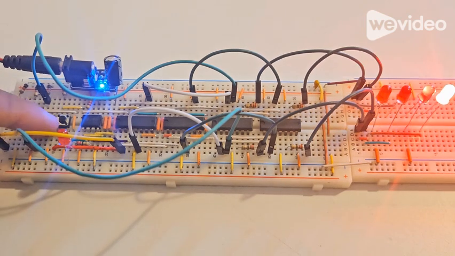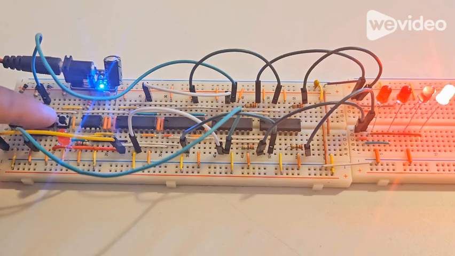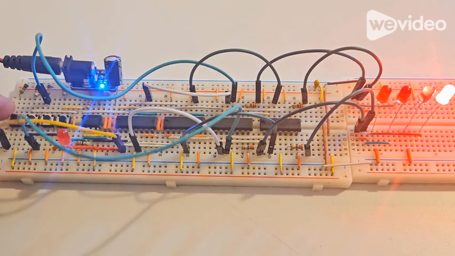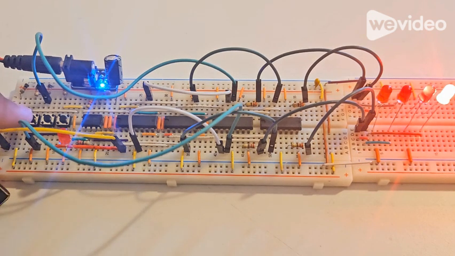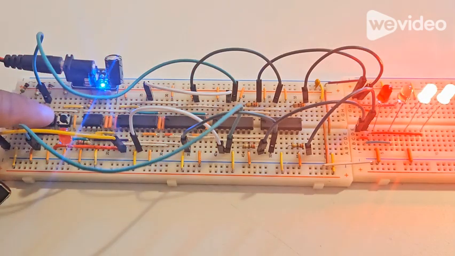The 4 buttons, data, clock, latch, and clear, make the system fully interactive. The data button sets the bit that enters the shift register, and the clock button advances the bit down the chain. For example, if I'm holding down the data button and then I press clock, it sends a 1 down the chain.